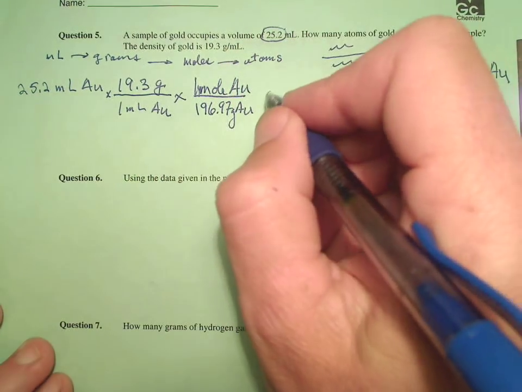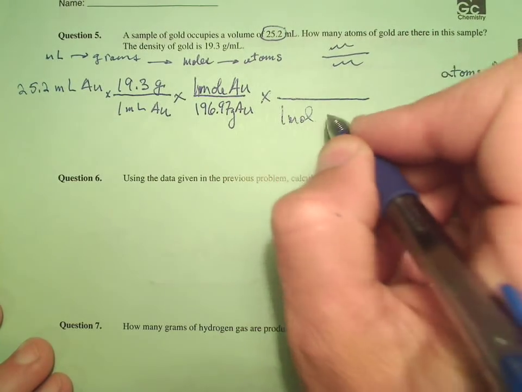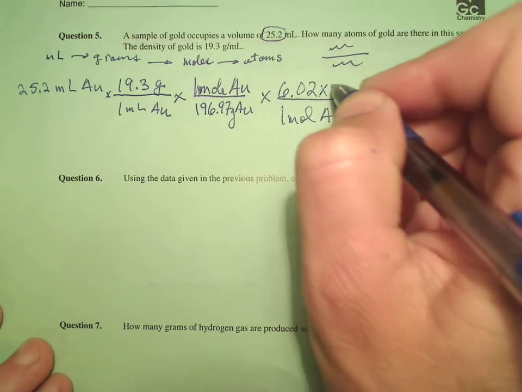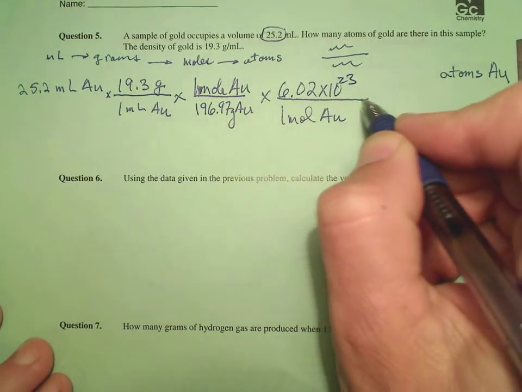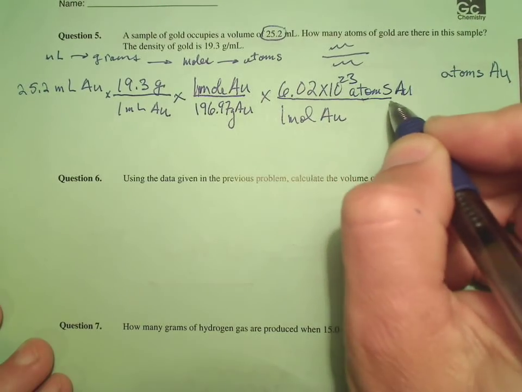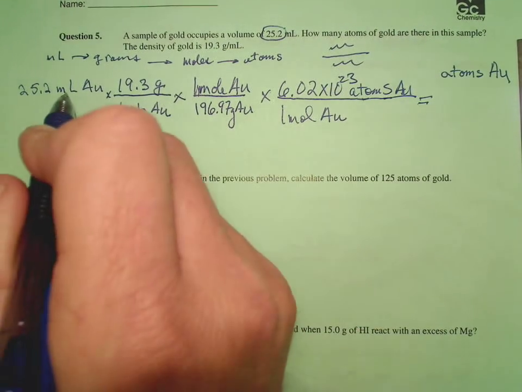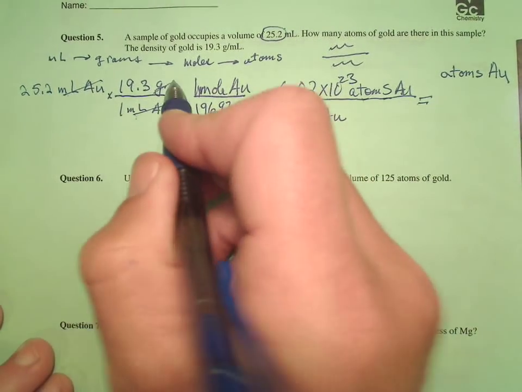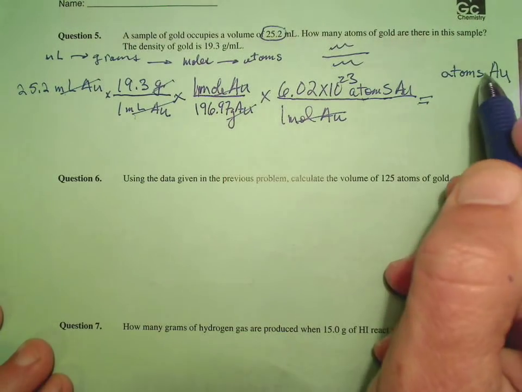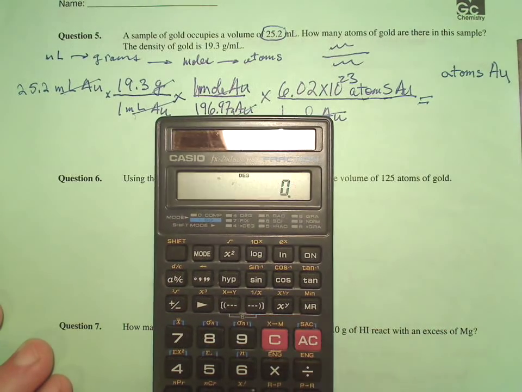Now, look at that. It's just a matter of Avogadro's number. 1 mole of gold is 6.02 times 10 to the 23rd atoms of gold. Let's check our units before we start calculating. Milliliters of gold, grams of gold, moles of gold, atoms, and that's what we're shooting for. So let's bring up the calculator here.